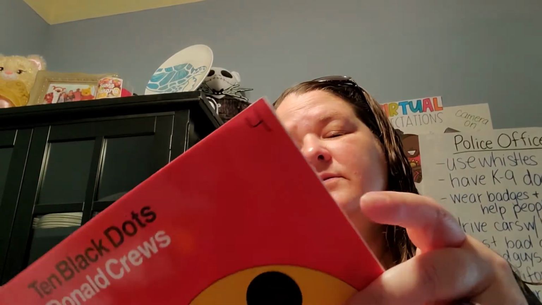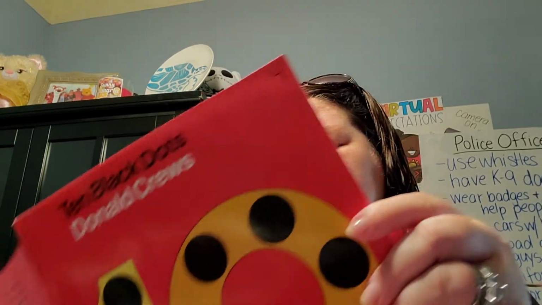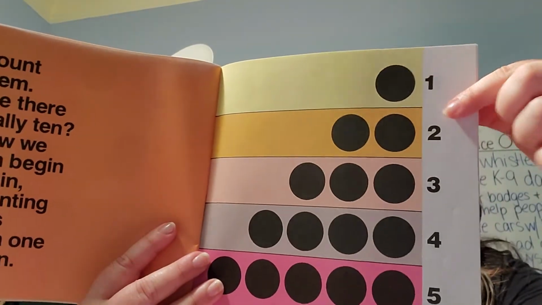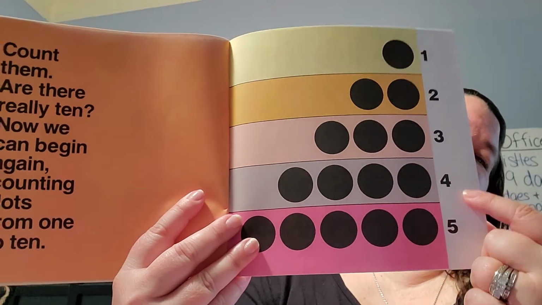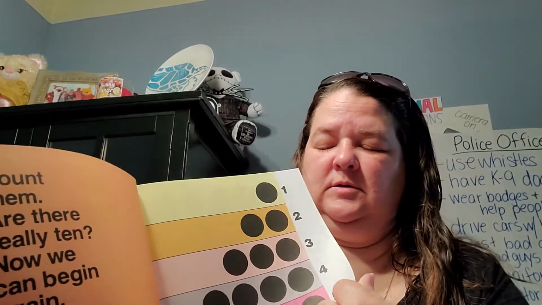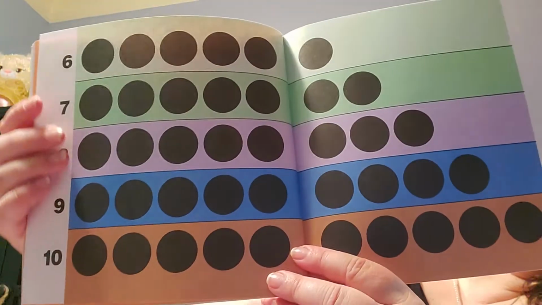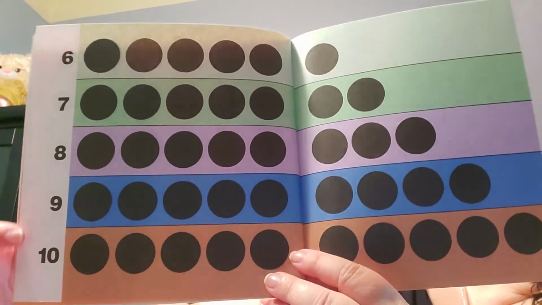Count them, are they there? Really 10? Now we can begin again, counting dots from 1 to 10. Let's look at the numbers. 1, 2, 3, 4, 5, 6, 7, 8, 9, 10.